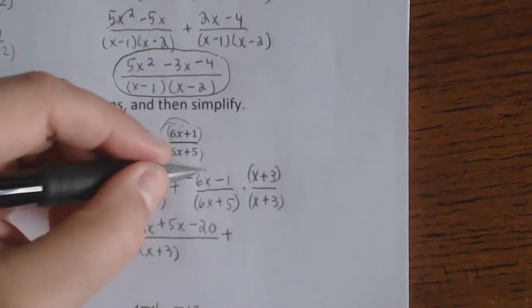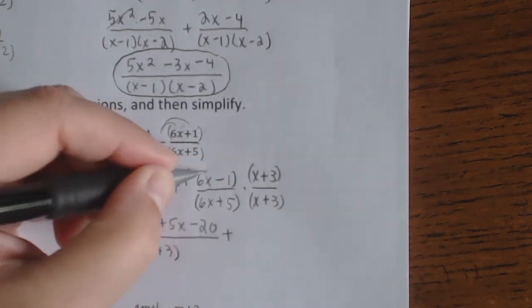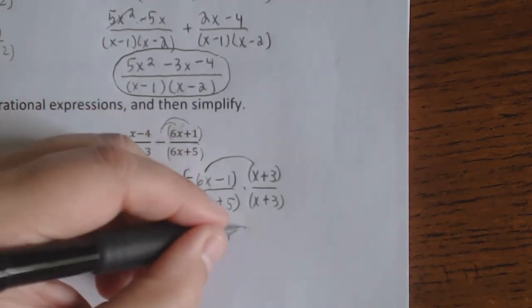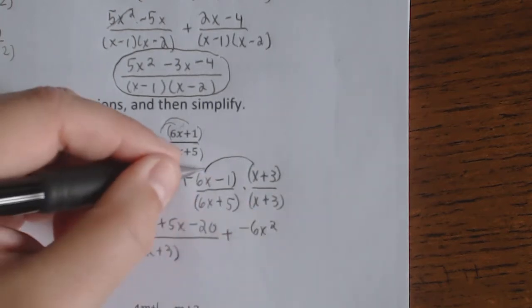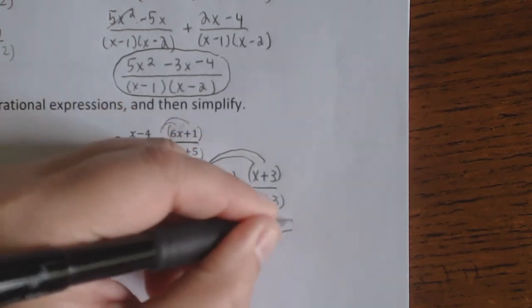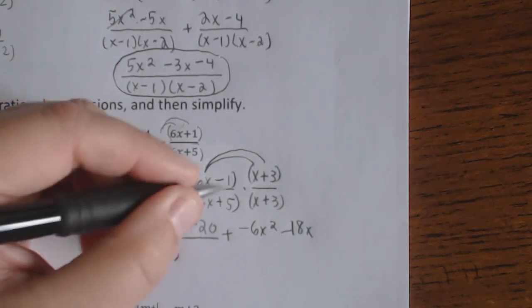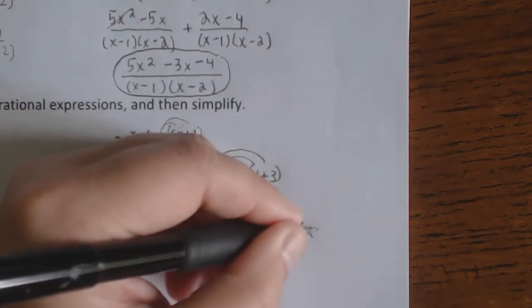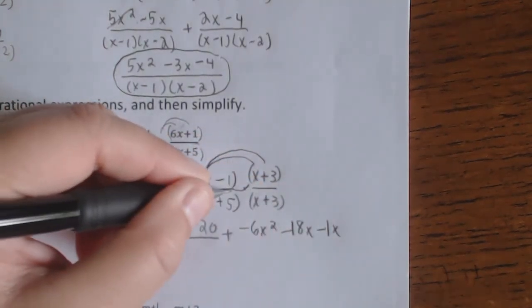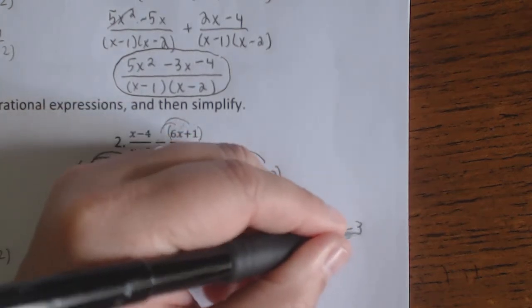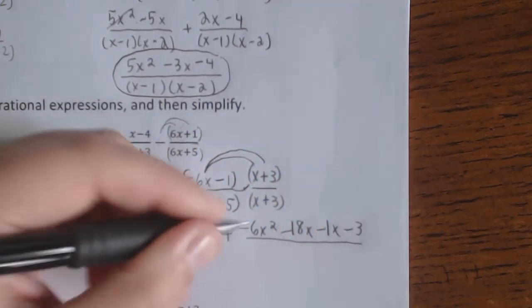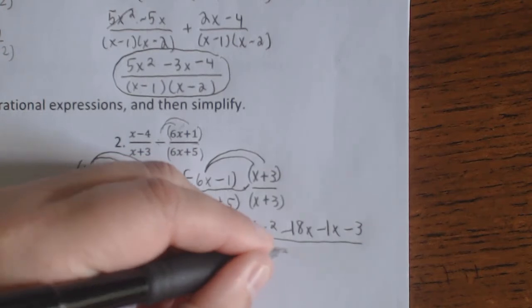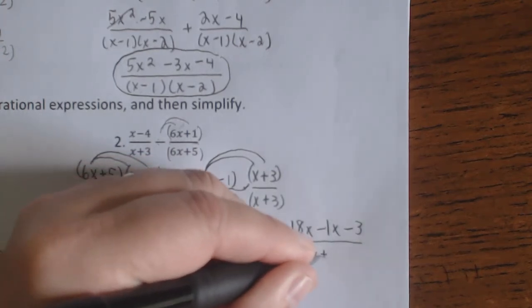Plus, parentheses around that, negative 6 times positive x is negative 6x squared. Negative 6 times positive 3 is negative 18x. Negative 1 times x is negative 1x. Negative 1 times 3 is negative 3, over 6x plus 5, x plus 3.